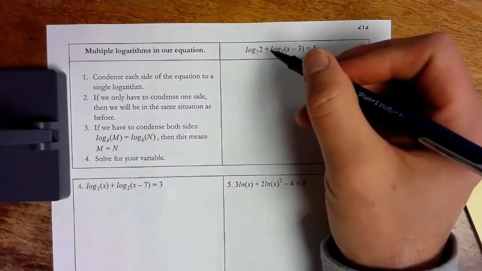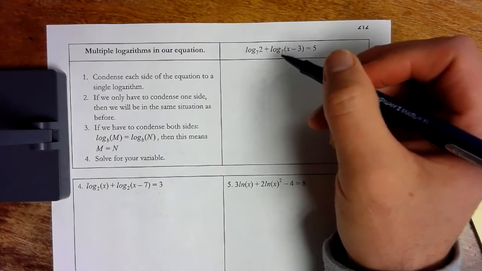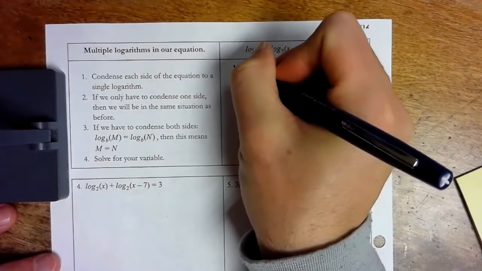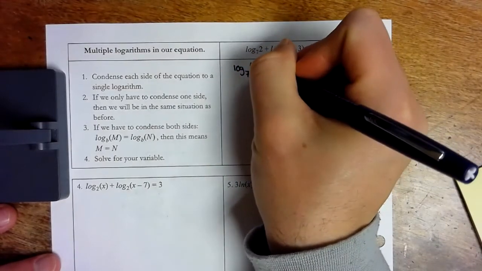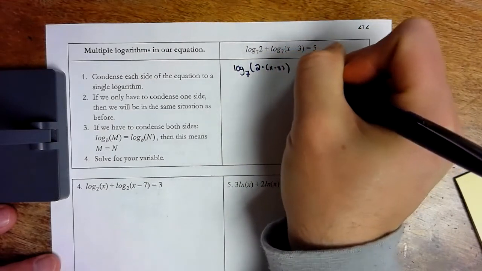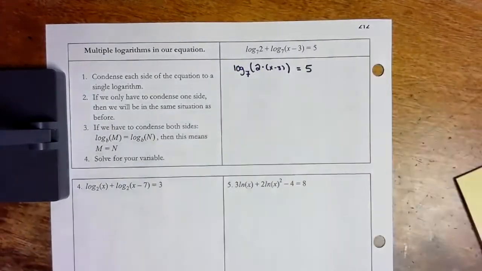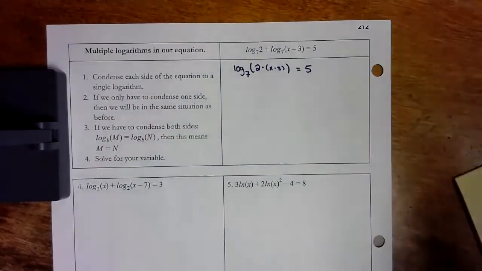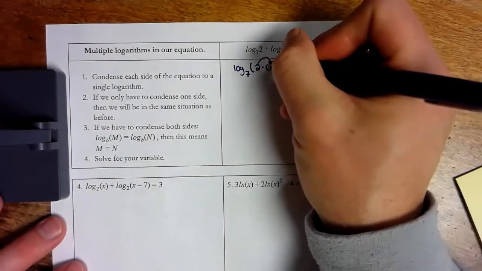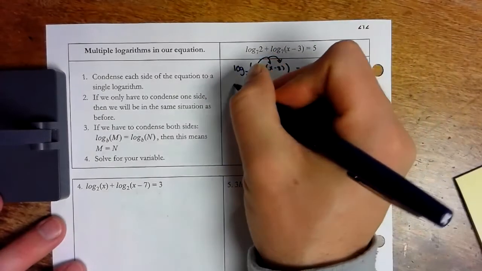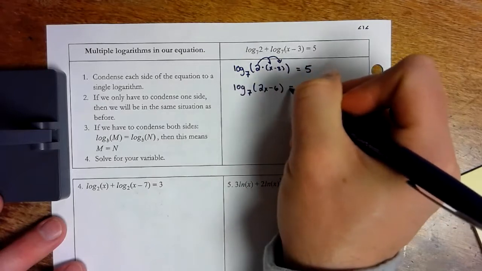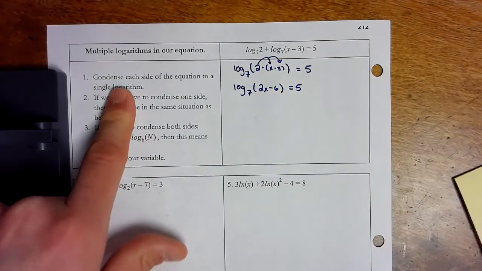Well, I see that I have 2 logs that are being added, and I know that adding corresponds to, or is friends with, multiplying. So I'm going to rewrite this as log base 7 of 2 times x minus 3, and that equals 5. Since I'm doing 2 times that x minus 3, because we're multiplying both terms we're taking the log of, I am going to have to distribute this 2 to both terms. And so this is really log base 7 of 2x minus 6, and now it equals 5. So we've condensed our logs.